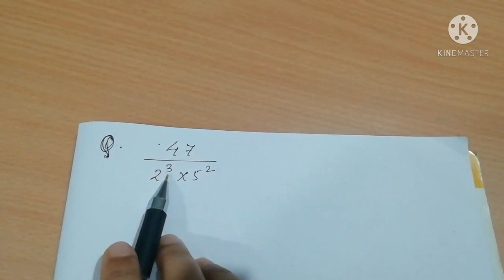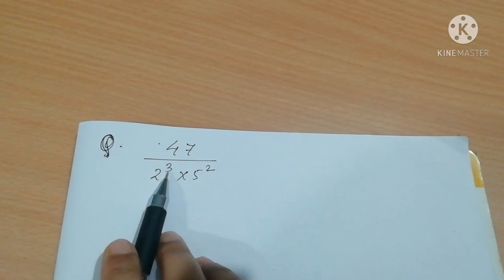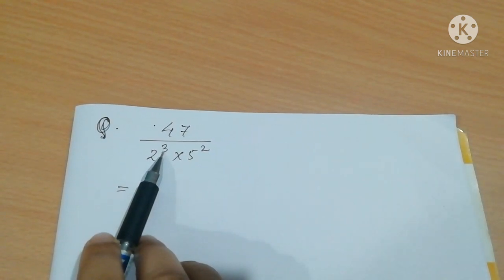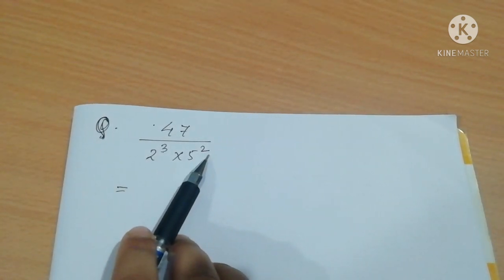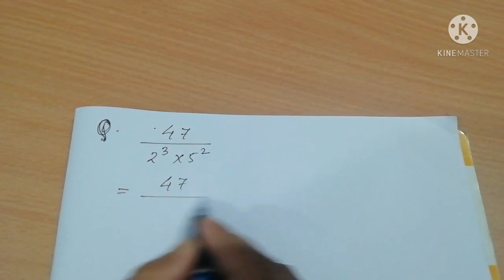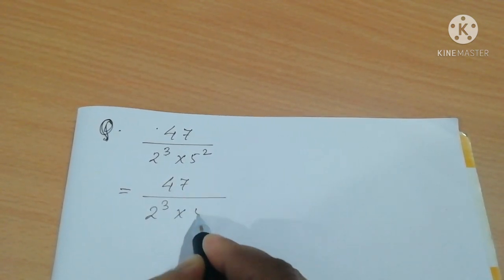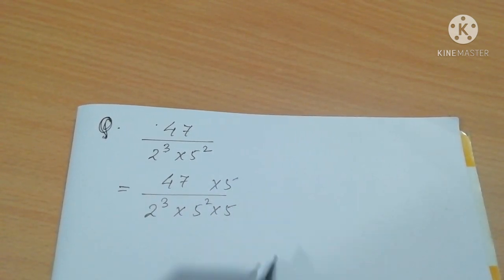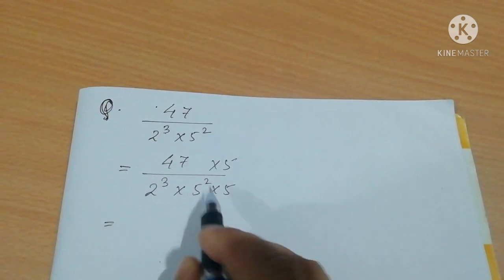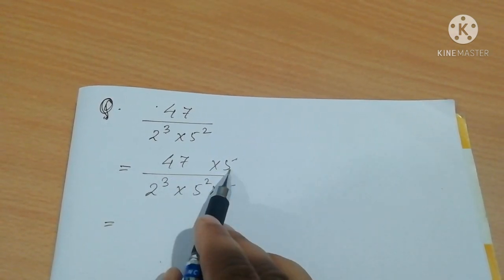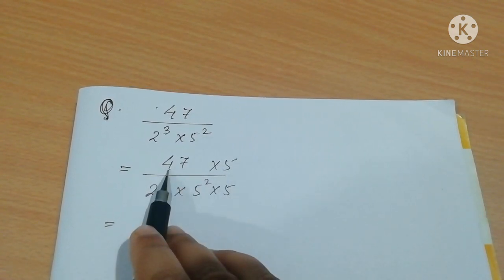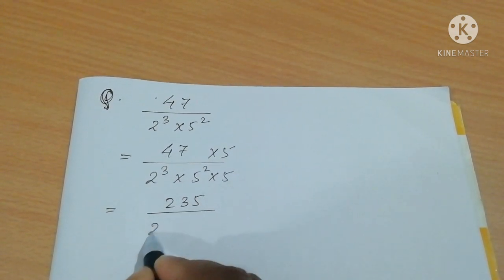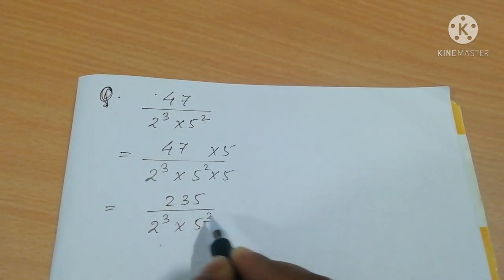So we can say that the decimal expansion will terminate after 3 decimal places. But how to solve? So the largest exponent is 3, so one more 5 has to be multiplied here. So 47 by 2 to the power 3 into 5 to the power 2 into 5 into 5. This is additional, so we need to multiply both numerator and denominator. Now I will multiply 47 into 5. 235 by 2 to the power 3 into 5 to the power 3.